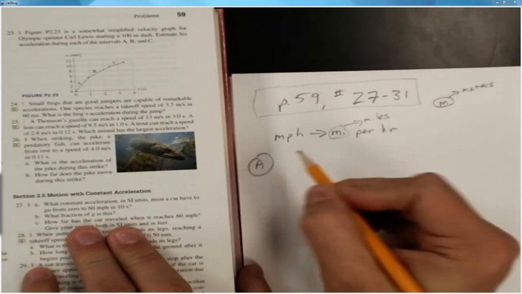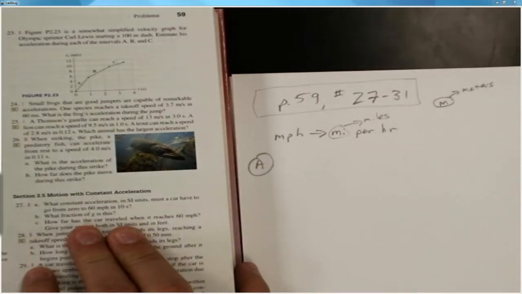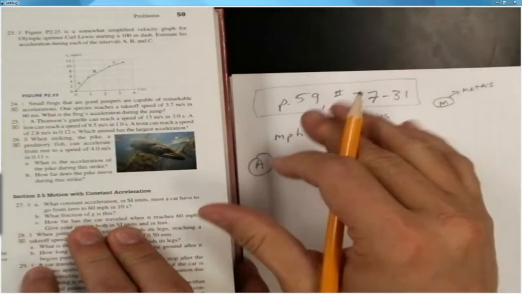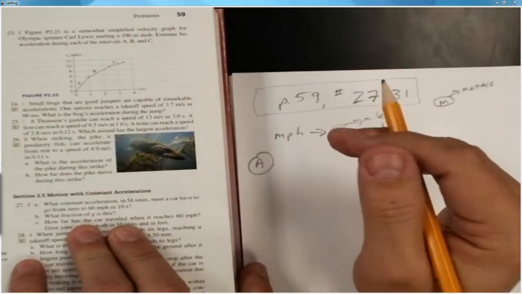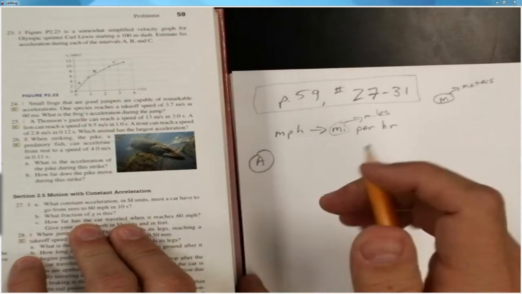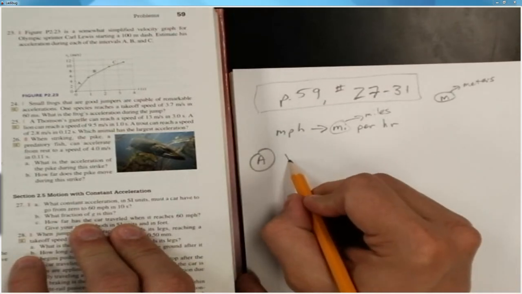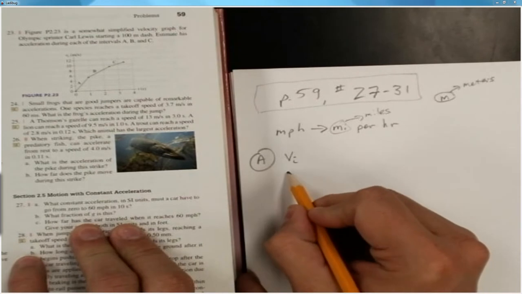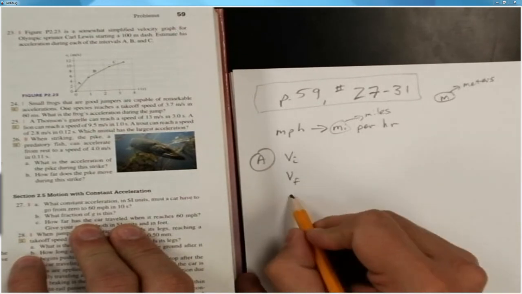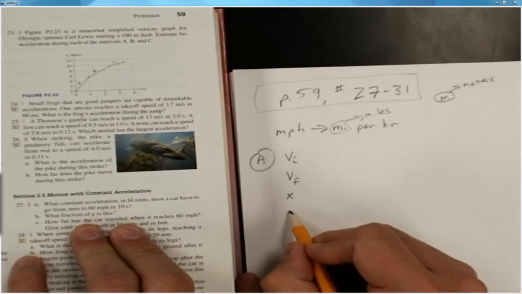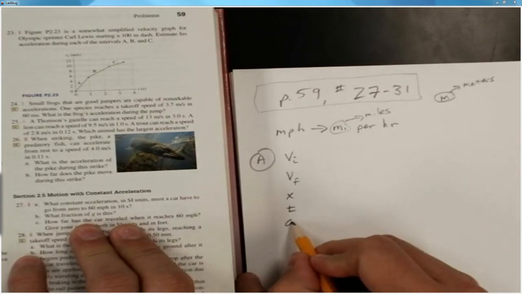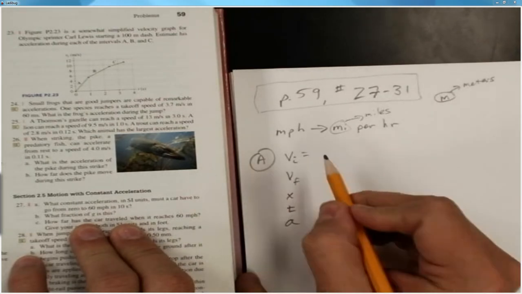Part A. The second thing I'm going to tell you is whenever we do problems in kinematics, my strategy for you is you should write down all of your kinematic variables. There are 5 of them: v initial, v final, distance, time, and acceleration.